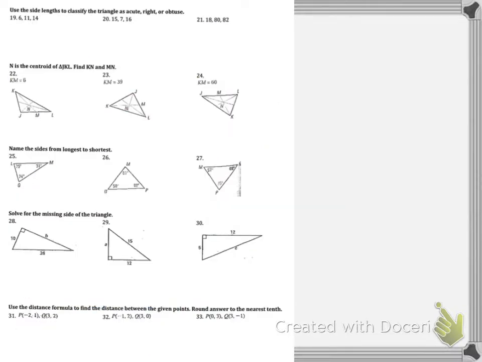So use the side lengths to classify a triangle as acute, obtuse, or right. Remember, this is going to be that c squared box a squared plus b squared, where c is our biggest side. So our c here we see is 14. So we have 14 squared box 6 squared plus 11 squared. 14 squared is 196, box, 36 plus 121. 196 box, we're going to add those two together and we get 157. We see that 196 is greater than 157, and so if c squared is greater, we know that it is obtuse.